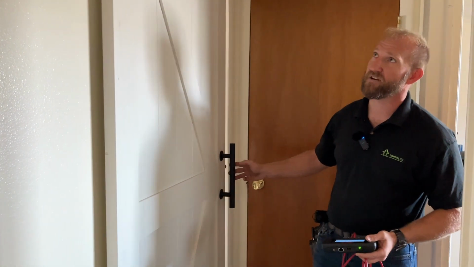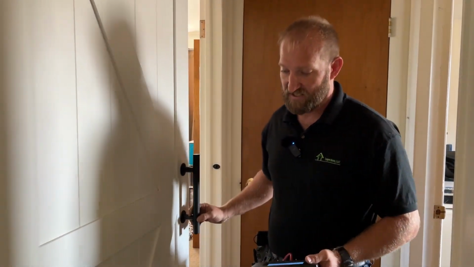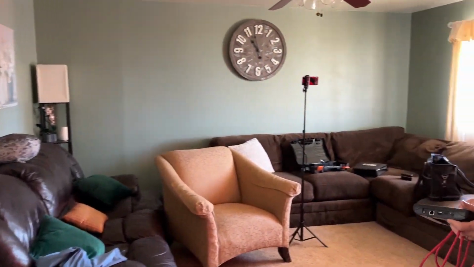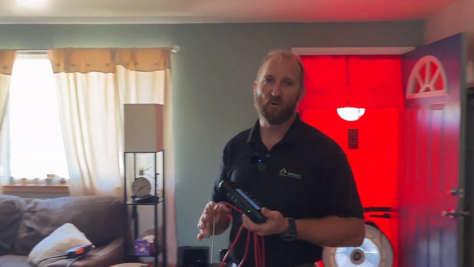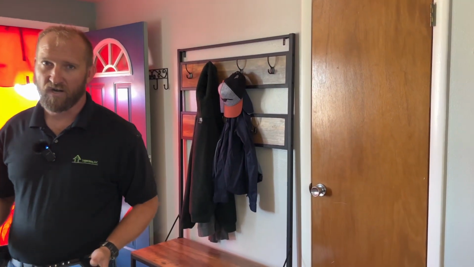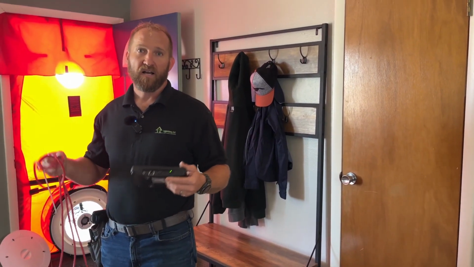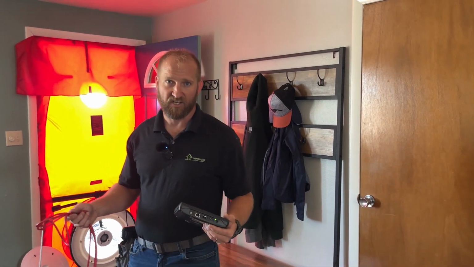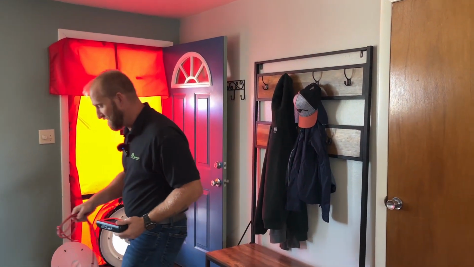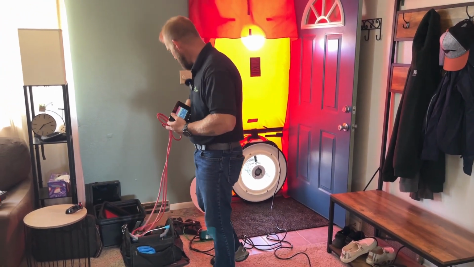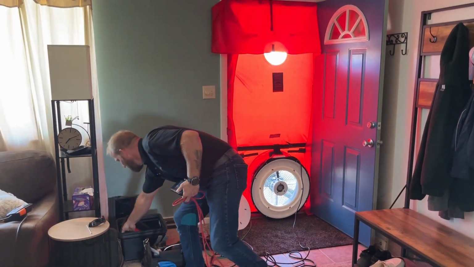You've got like a slider here. That's another good thing to note. So the other advanced diagnostic tool that we're going to utilize while we're having the blower door going is to check for duct leakage with the blower door. We can find leaky duct runs with that. So for that, we're going to need our pressure pan.